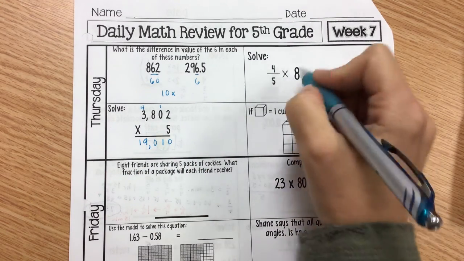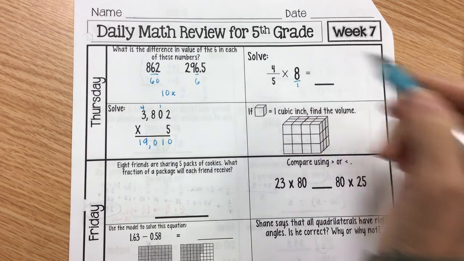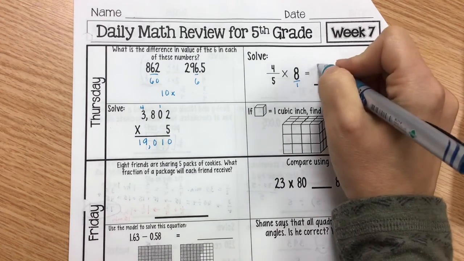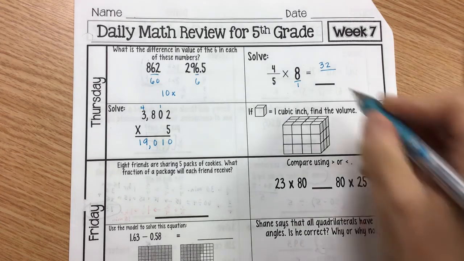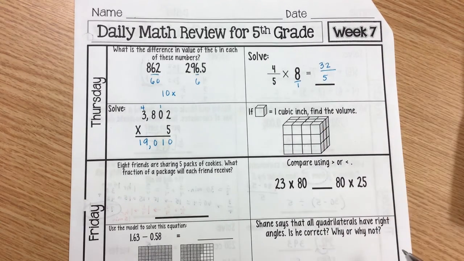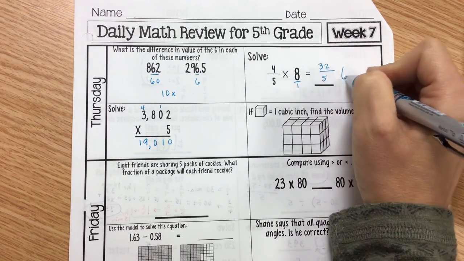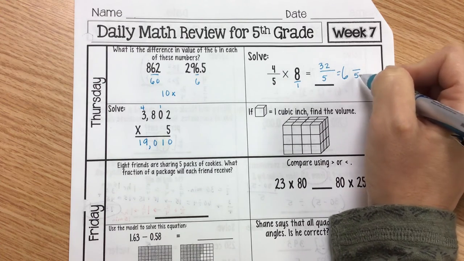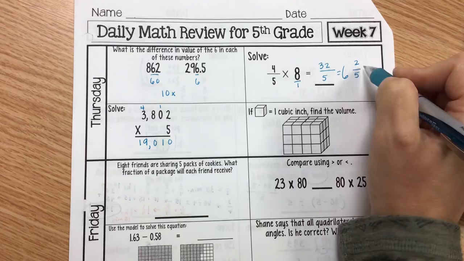4/5 times 8, remember to turn a whole number into a fraction, we put it over 1. So we have 4 times 8 gives us 32. And we have 5 times 1 gives us 5. How many times can 5 go into 32? That's 6 times. Our denominator stays a 5. 5 times 6 is 30 with 2 left over.